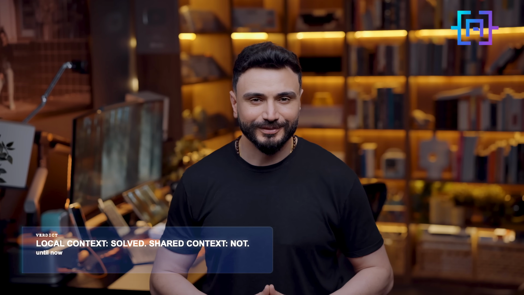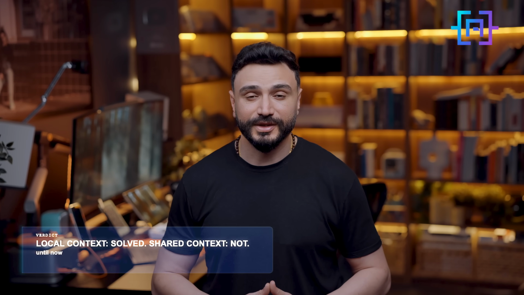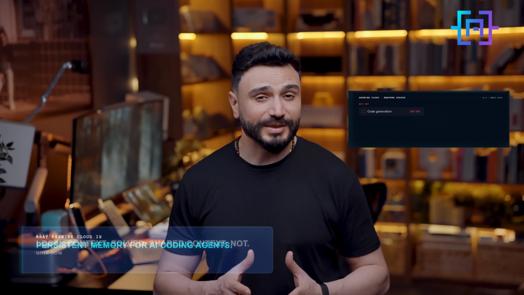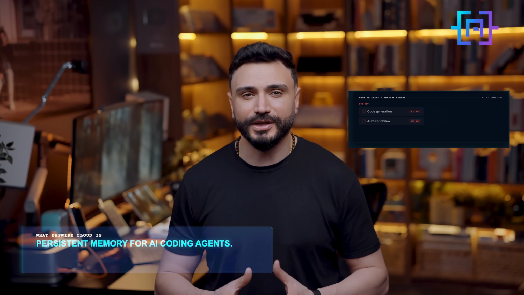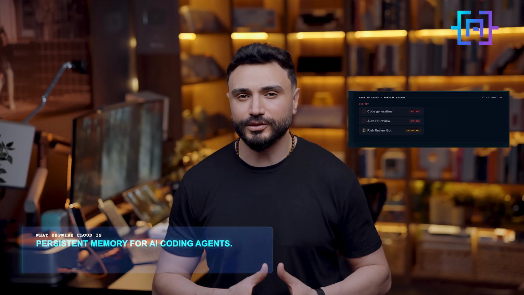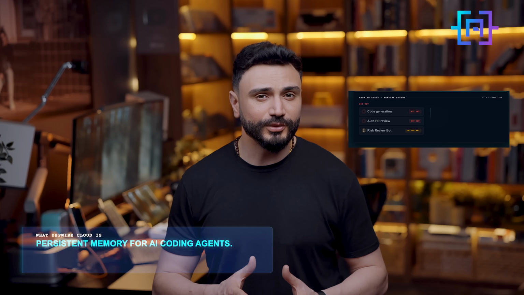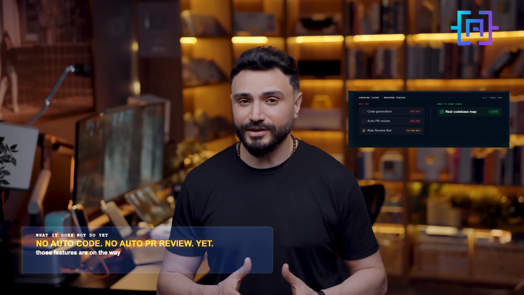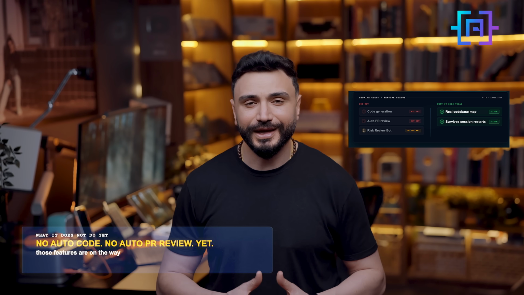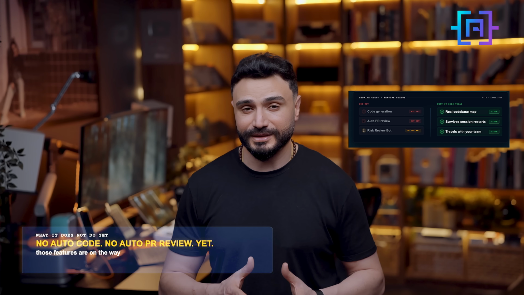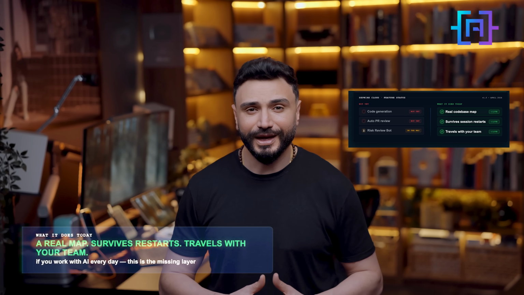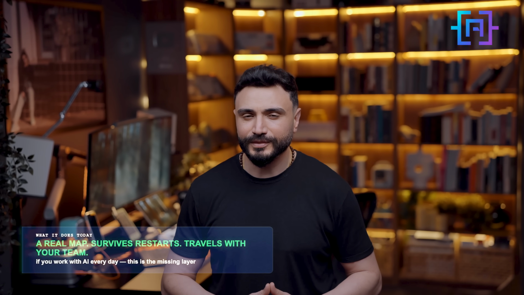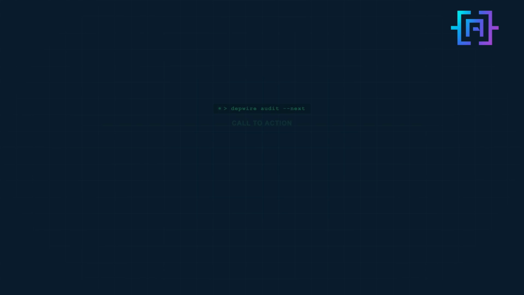Here's the verdict. Local context is solved. Shared context was not. Depwire Cloud is a persistent memory layer for your AI coding agent. It does not write code for you. It does not review pull requests automatically. What it can do is give your AI coding agent a real map of the code base that survives session restart, and travels across your team. If you work with AI every day, this is the missing layer.